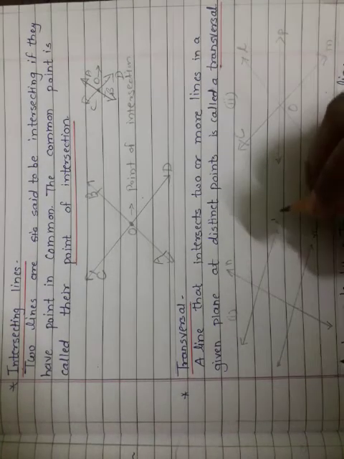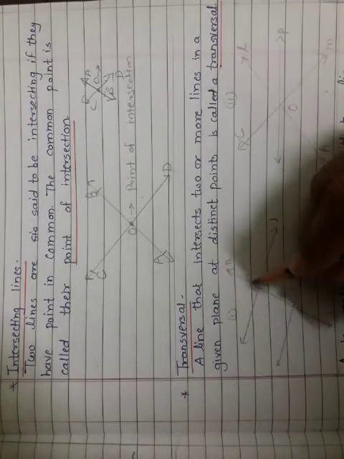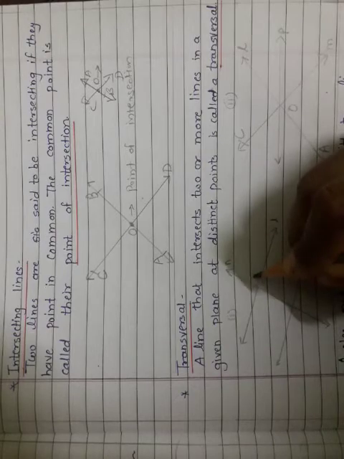there are two lines, these lines L and M, and these L and M lines are parallel lines, and the line N intersects these parallel lines at two distinct points. Suppose this is O and this is P. Intersect at distinct points means separate points. It is known as a transversal. So N is a transversal. Understood?